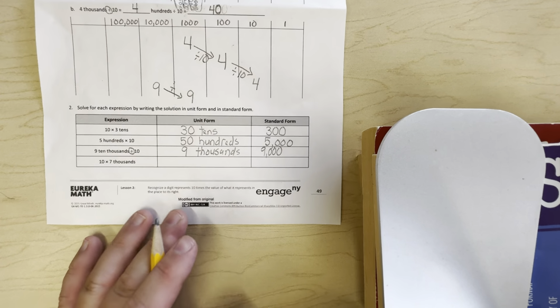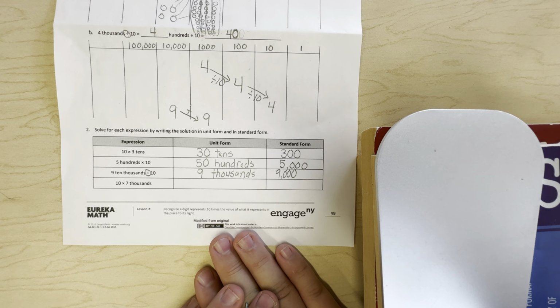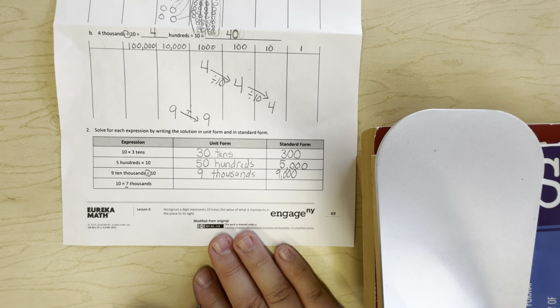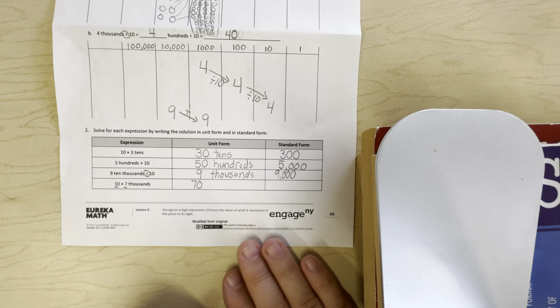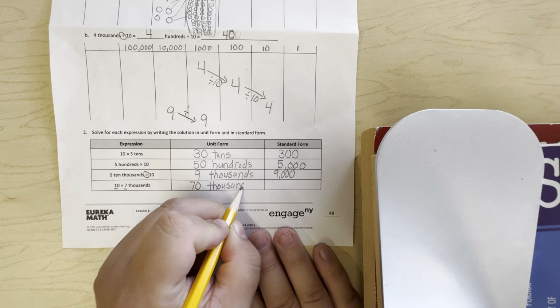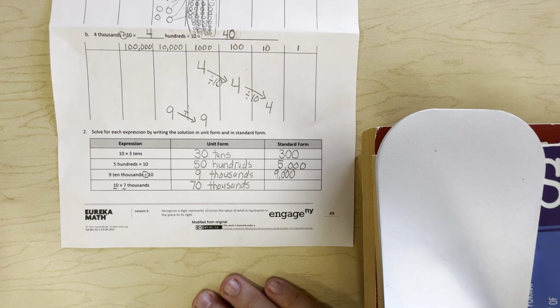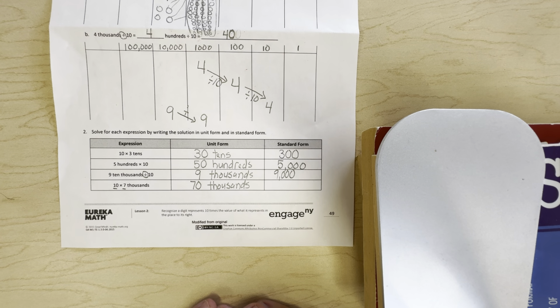Okay. Now, let's go to the last one. 10 times 7,000s. Well, in unit form, I have 7,000s, and I'm multiplying it by 10. So 7 times 10 here is 70. So I could say I have 70,000s. Now, how much is 70 thousands? That's what I'm looking for.